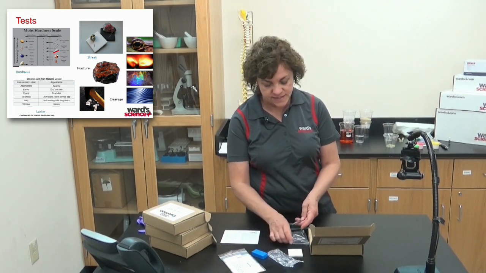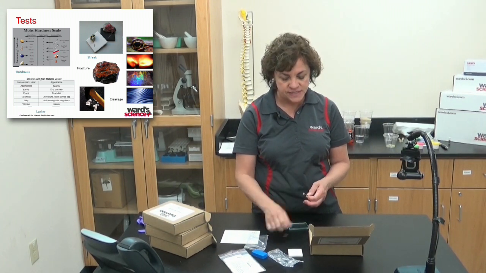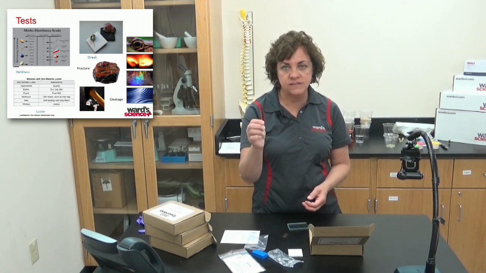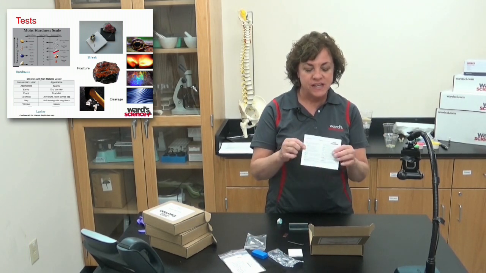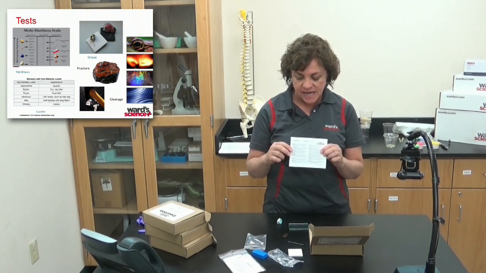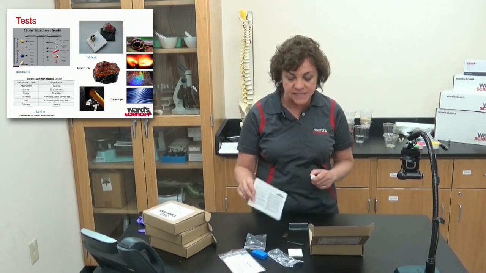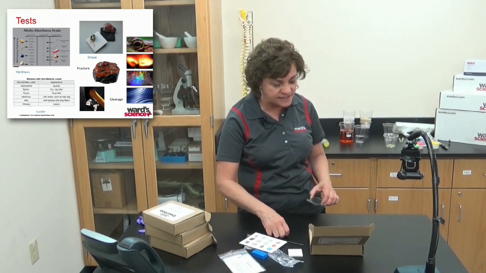There is the copper, or a copper penny you can use. And there is a steel nail. On the back of the extra sheet, there are some descriptions and characteristics of each of these. And so on here it talks about apatite, and it says it's a hardness of 5. So we're going to test it according to this Mohs hardness scale that's on this slide.